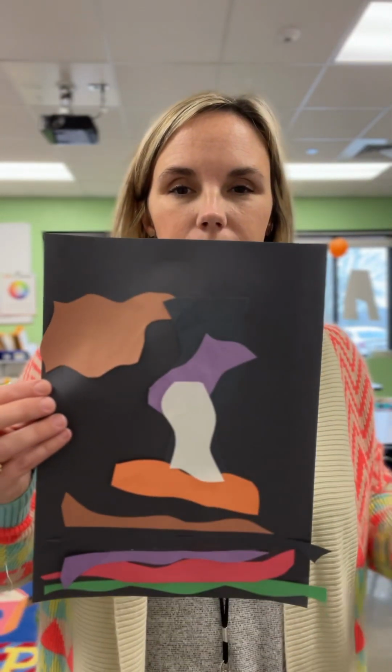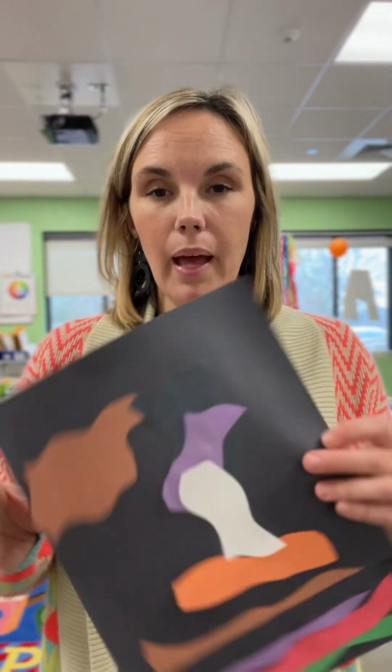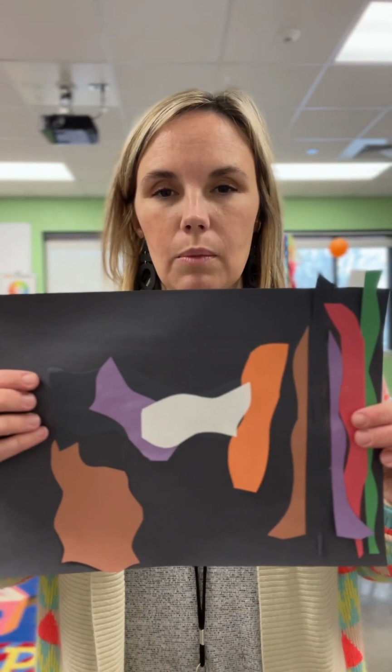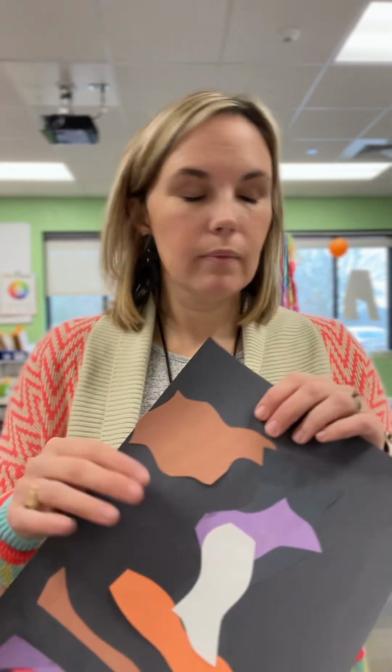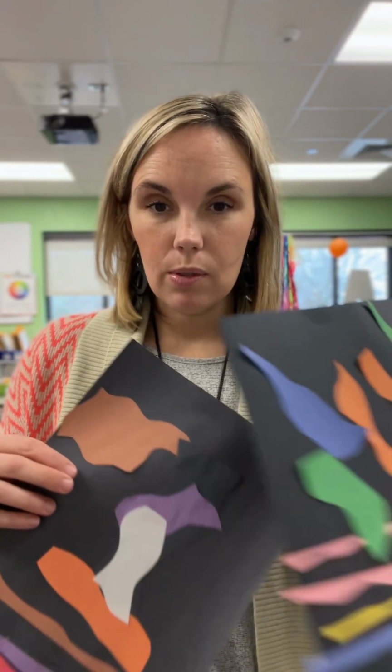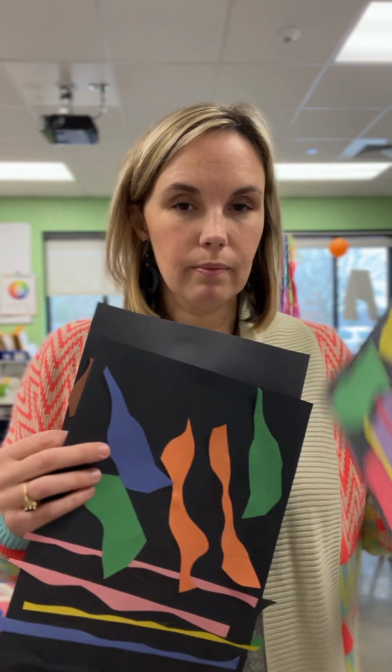So here's another one. So did they use any markers or pencils or anything? No. They did use pencil on the back, and they wrote their name and their code on the back. But see, you can turn it all different kinds of ways. So these are just a couple examples. Yours is going to look totally different, and that's what I love.